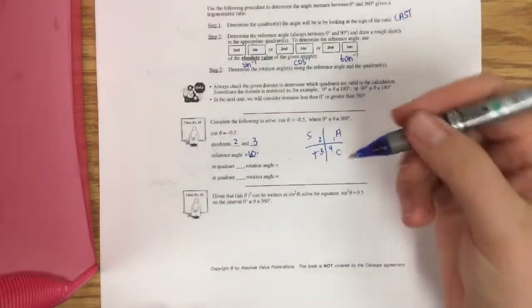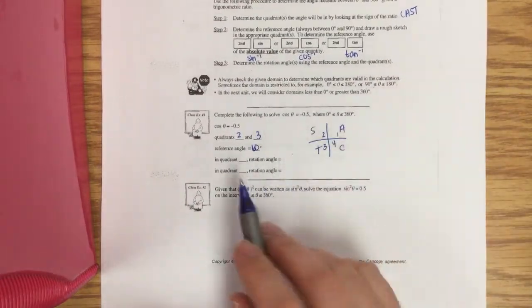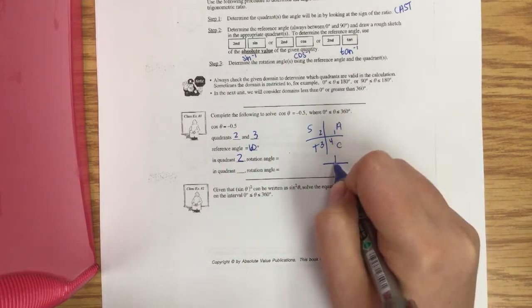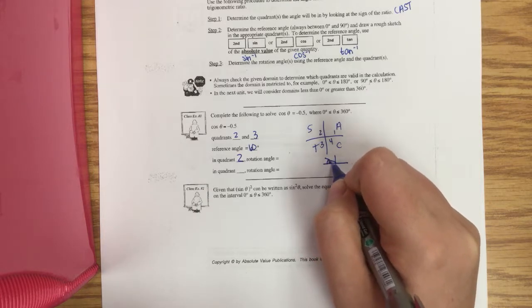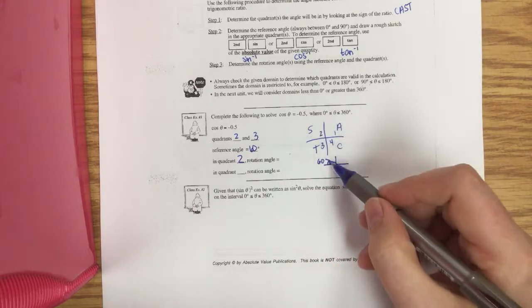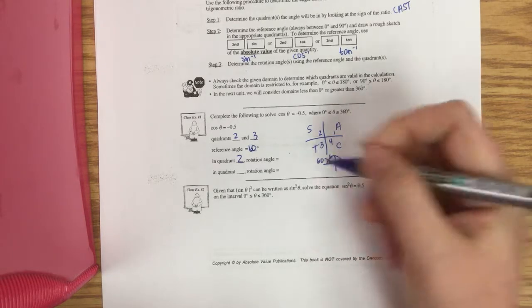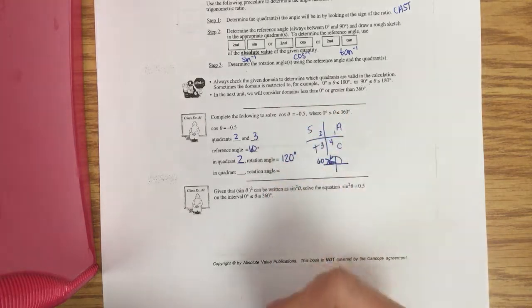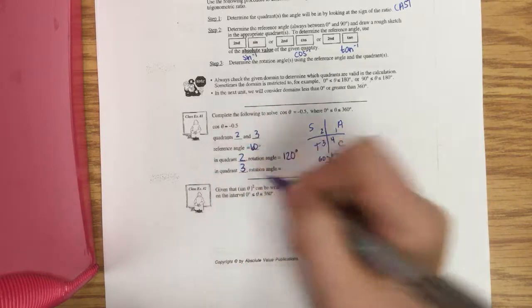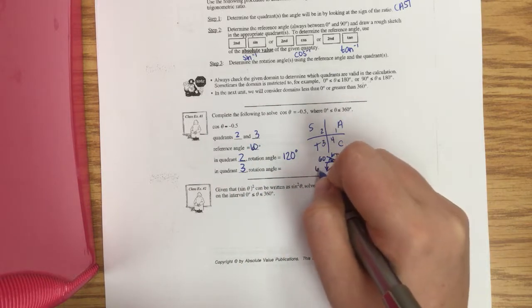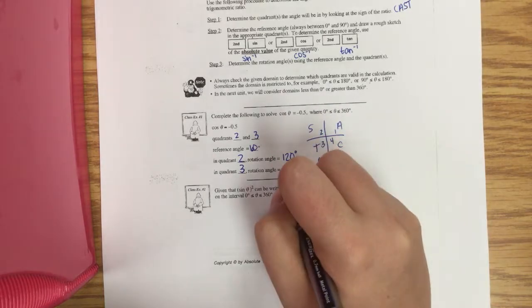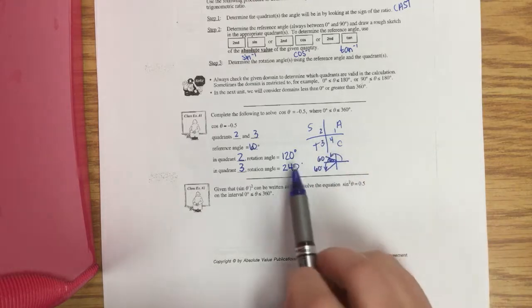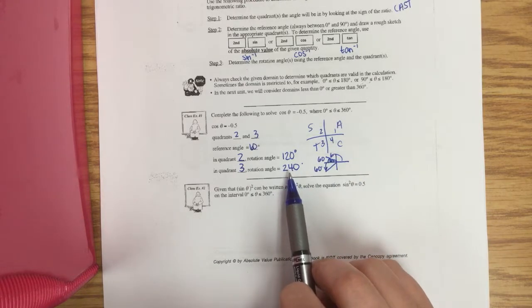Then we have to take the information we're given and say, in quadrant 2, here's quadrant 2. If the reference angle was 60 degrees, what would be the rotation angle? In this case, we'd be 60 degrees away from 180, so the rotation angle would be 120 degrees. And in quadrant 3, if I was 60 degrees past 180, 60 plus 180 would be 240 degrees. So there are actually two solutions for theta, 120 degrees or 240 degrees.